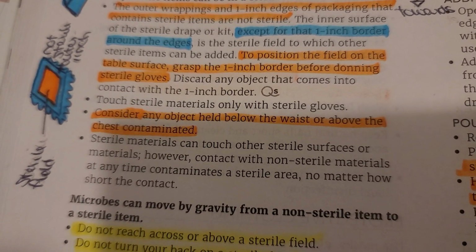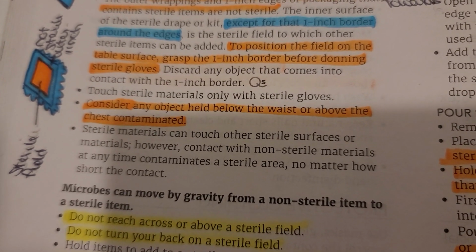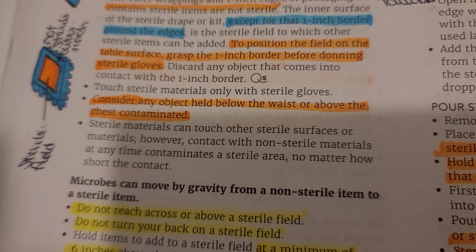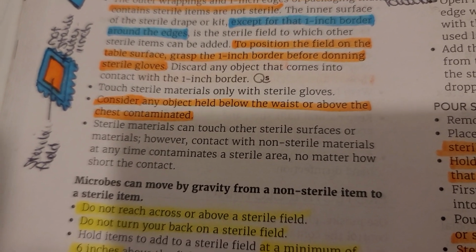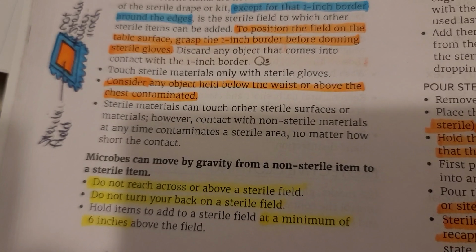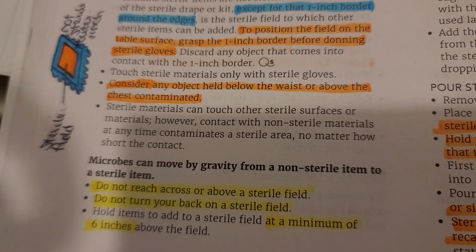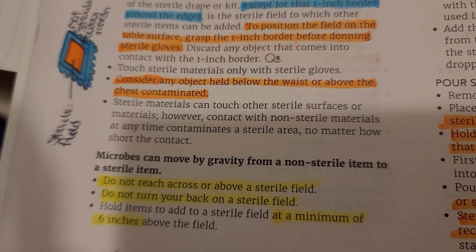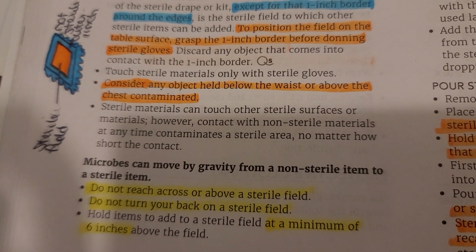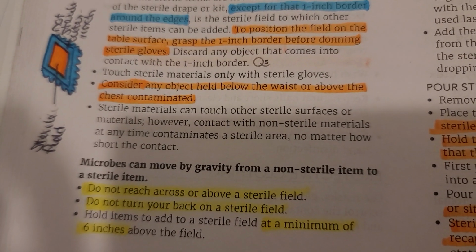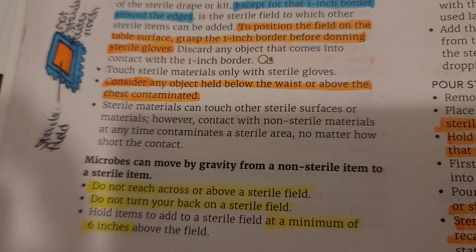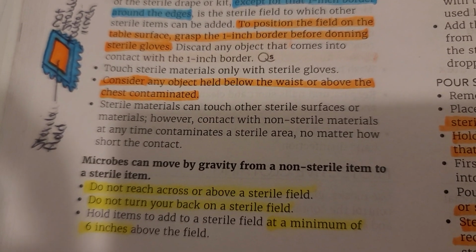Sterile materials can touch other sterile surfaces or materials. However, contact with non-sterile materials at any time contaminates a sterile area, no matter how short the contact. Microbes can move by gravity from a non-sterile item to a sterile item. Do not reach across or above a sterile field. Do not turn your back on a sterile field. Hold items to add to a sterile field at a minimum of 6 inches above the sterile field.